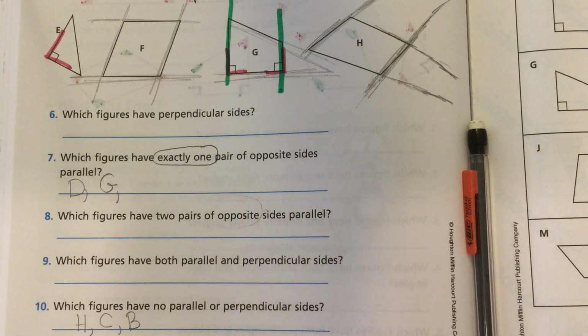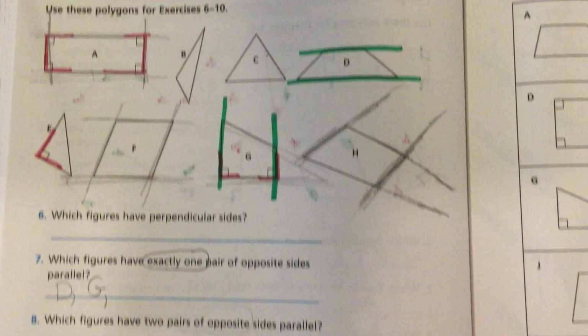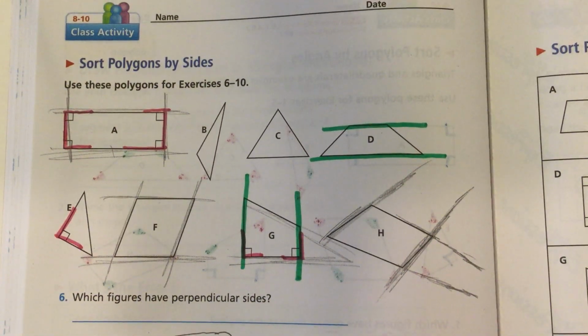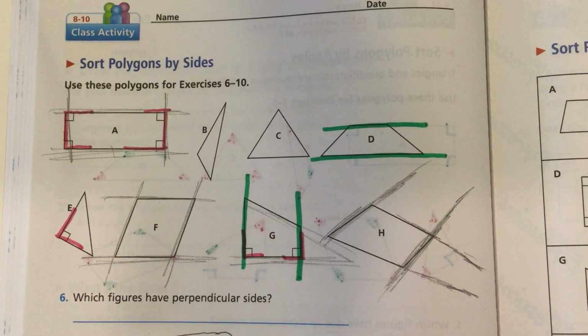Cool. All right, so as you're working through your assignment today on math expressions, be extra careful that you're reading all of the words. Geometry is really all about vocabulary. Once you know the vocabulary, you're good to go, but you have to be careful because they like to throw in a lot of different words.